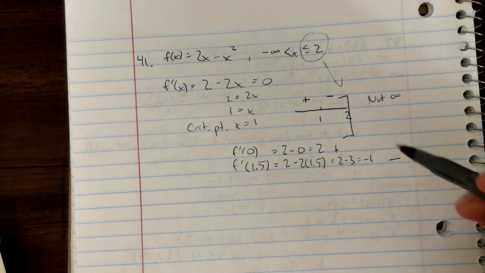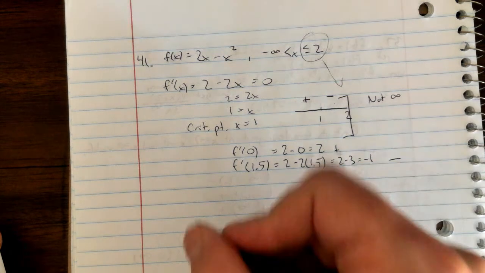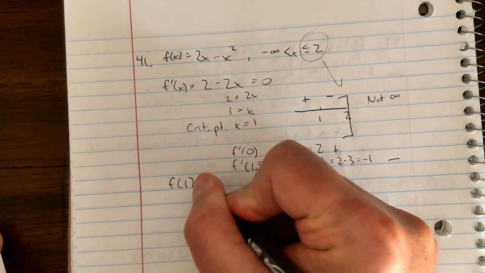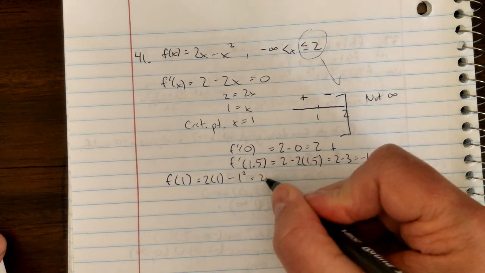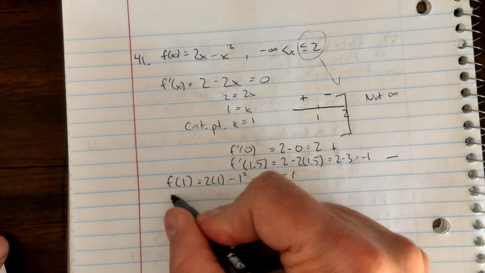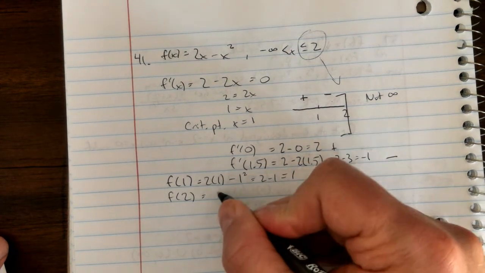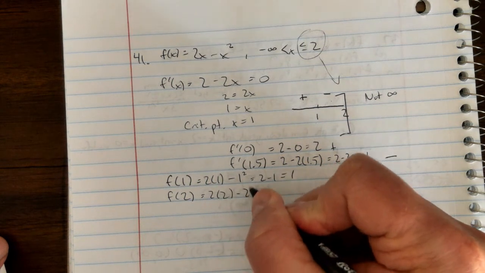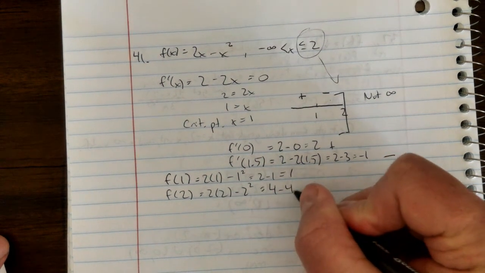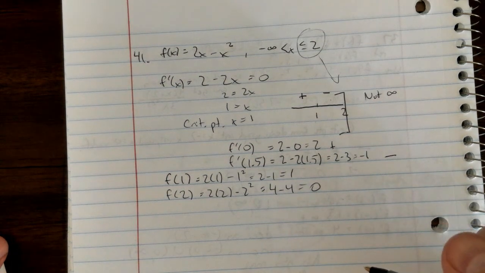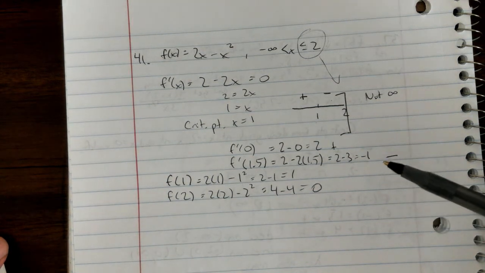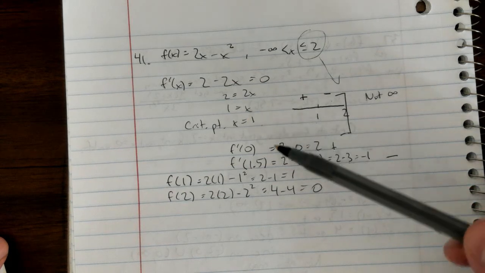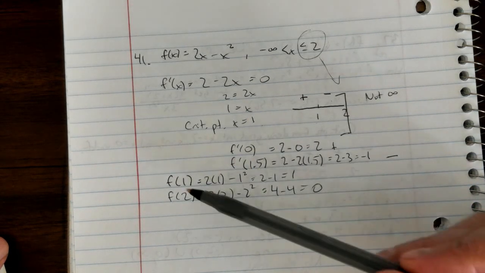We also know that f of 1 would be 2 times 1 minus 1 squared. So that's 2 minus 1, which is 1. And for f of 2, we have 2 times 2 minus 2 squared. So that's 4 minus 4, which is 0. So we have our critical point, we have our f primes, and we have our f's.